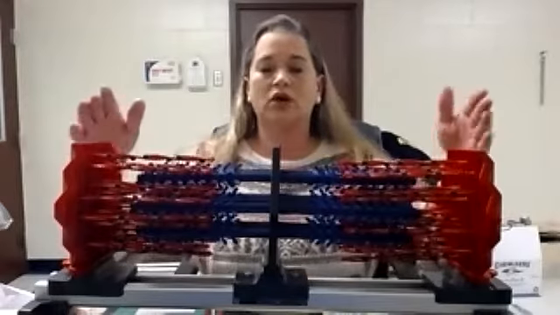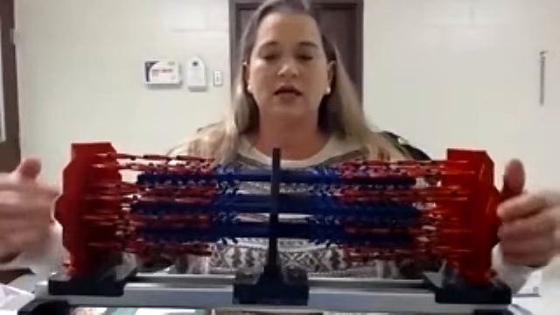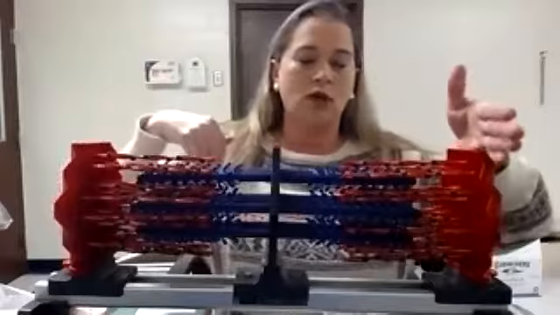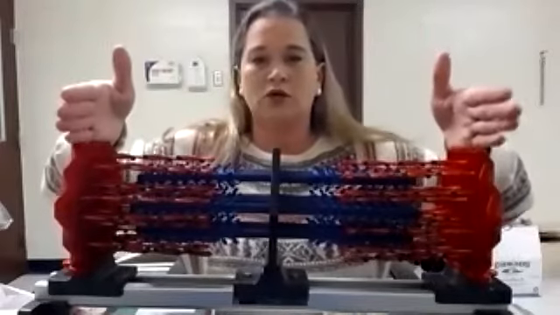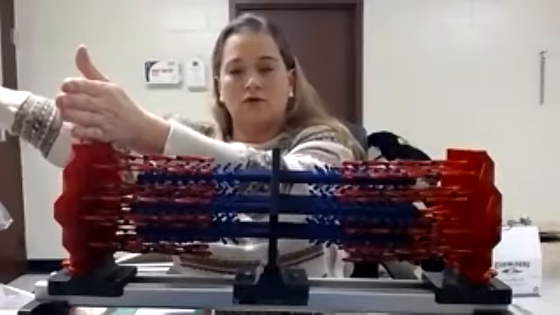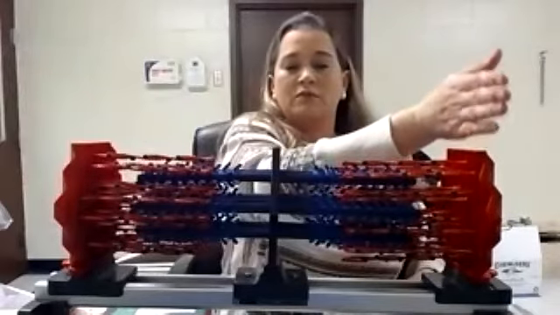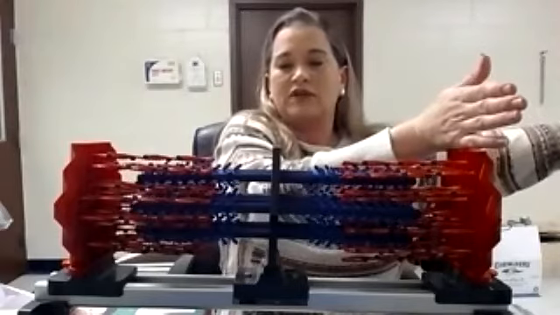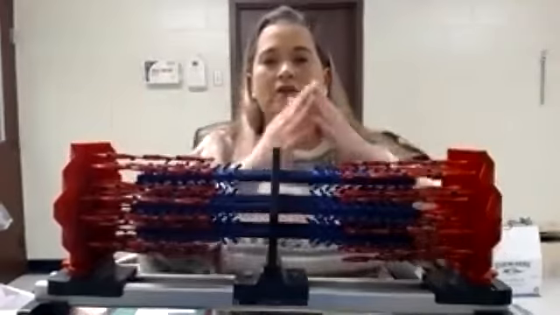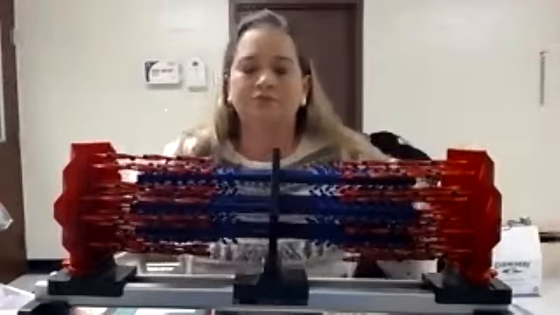Okay, the first thing we're going to look at are the Z lines. So your Z lines are going to be these red zigzag lines here. They mark one sarcomere. So from one Z line to the next Z line is one sarcomere. And then this Z line to the next Z line over on my right side would be another sarcomere. And on my left side, from this Z line to the next Z line would be a third sarcomere. And so they zip together and they form a long repeating pattern throughout the whole muscle cell.